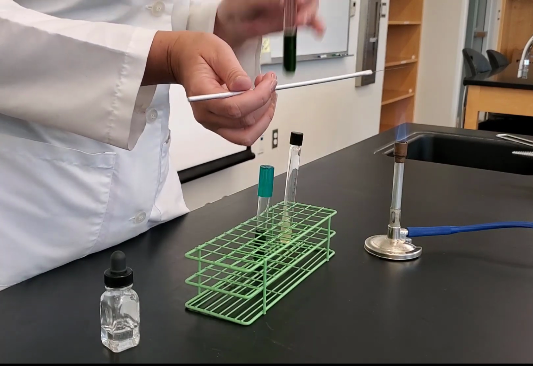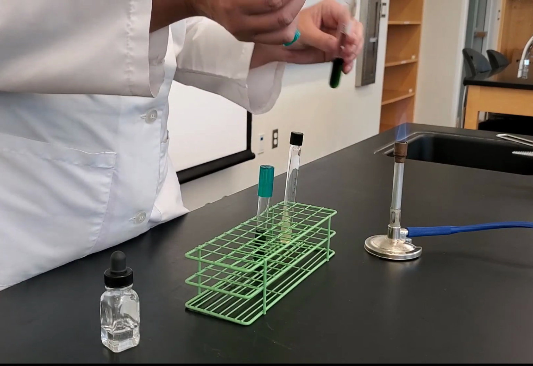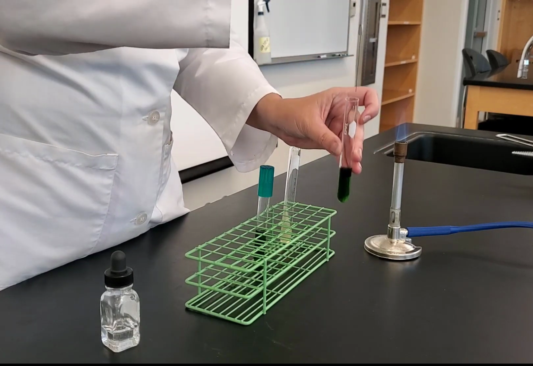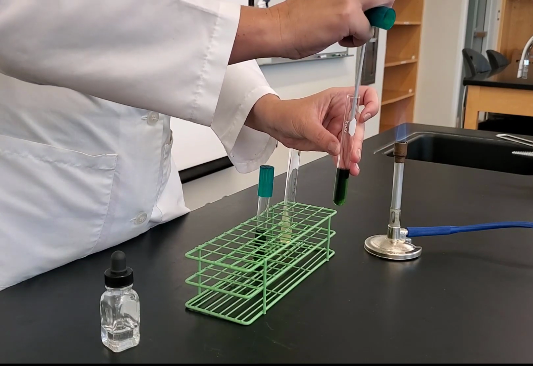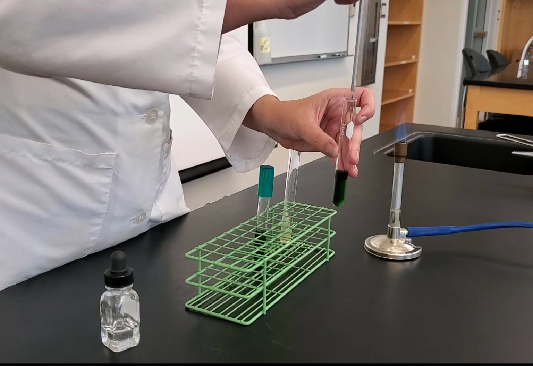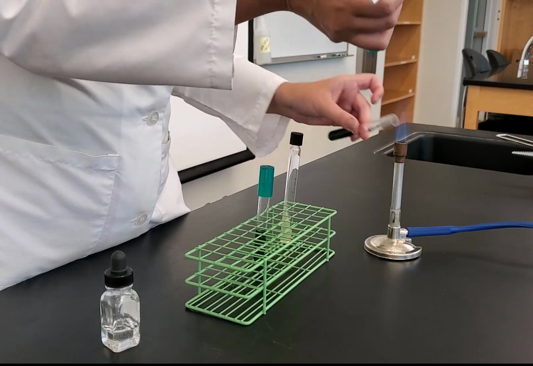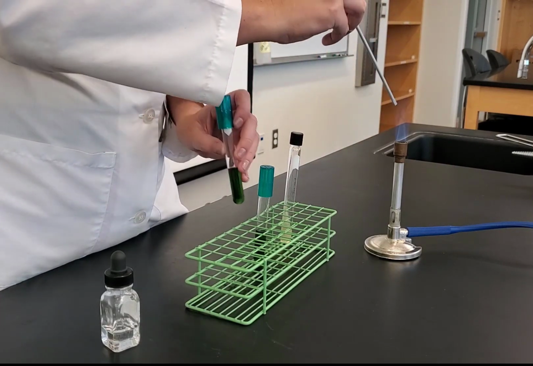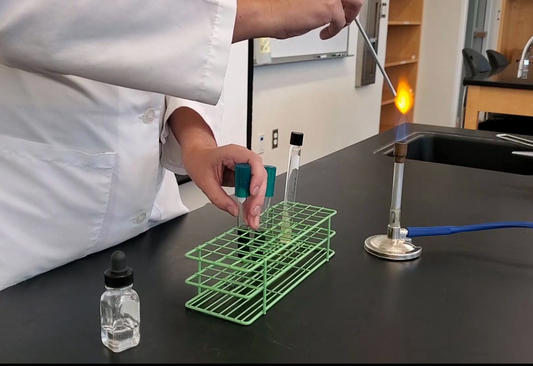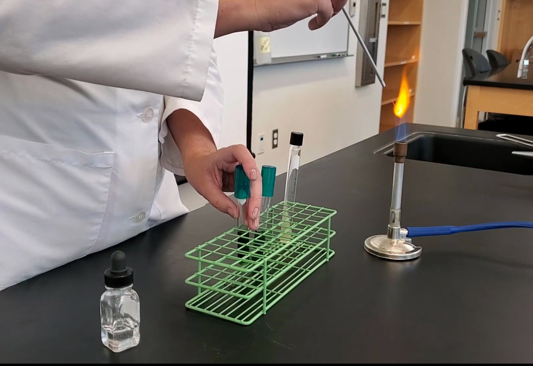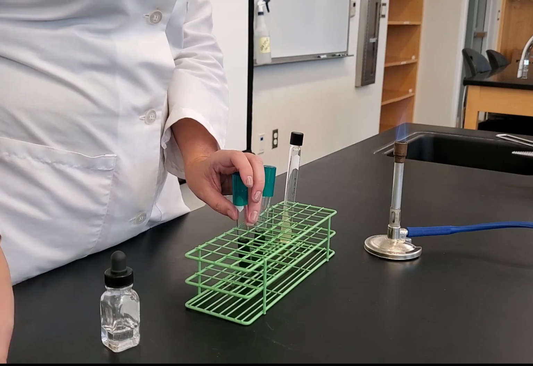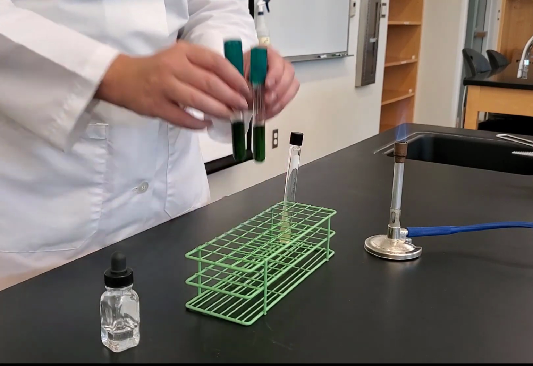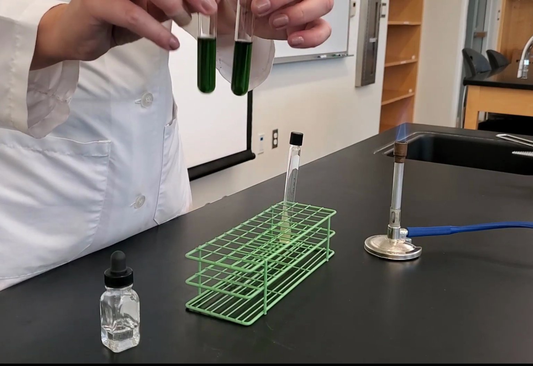Then I need to inoculate my other tube, flame it, and I'm going to stab inoculate, straight down and straight back up, about 1 centimeter from the bottom, flame. And then I'm done with my needle, and I can set that down. So now I've inoculated my organism into my 2 tubes.